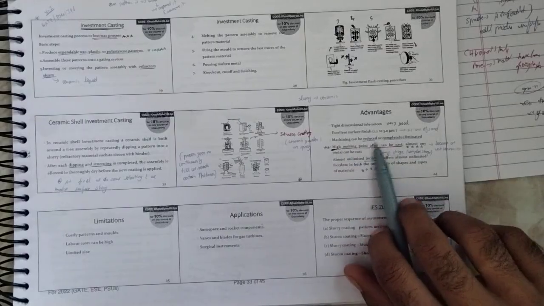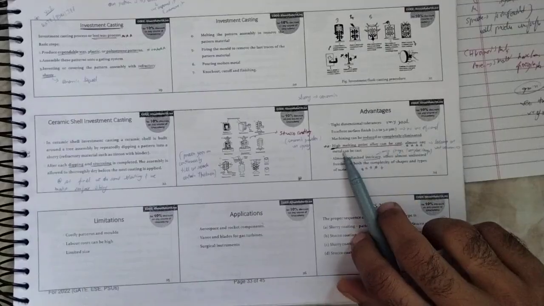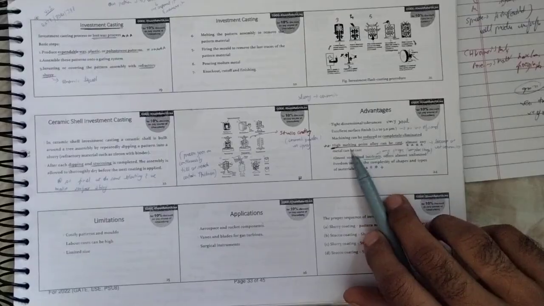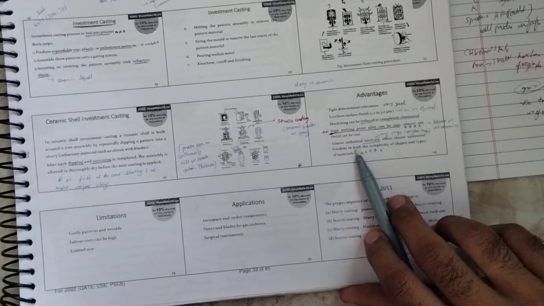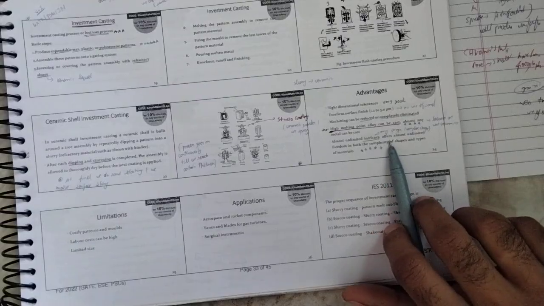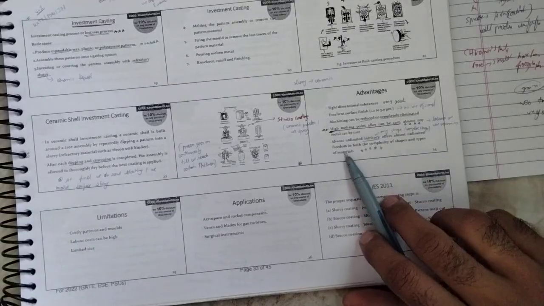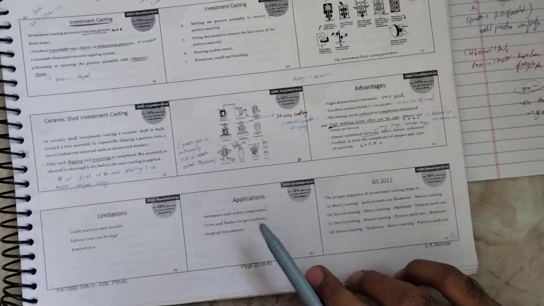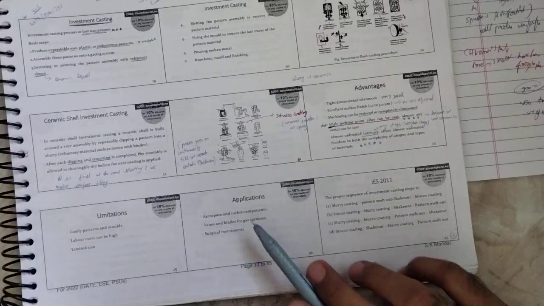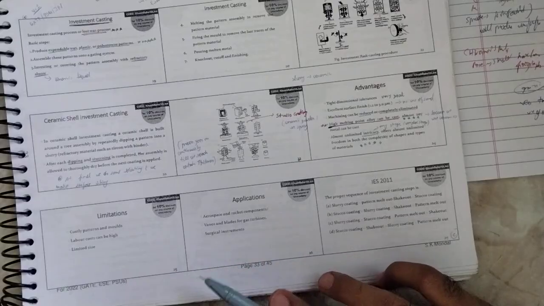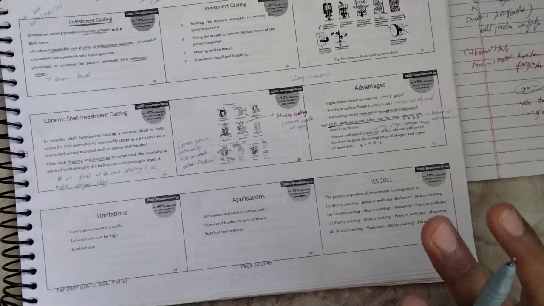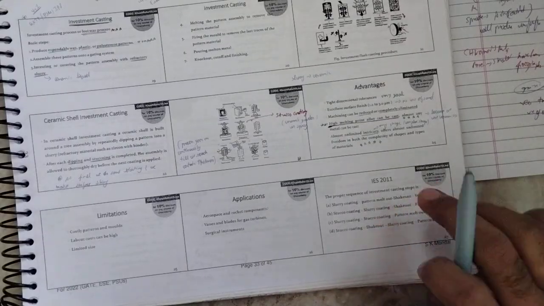Okay. So advantages you can see: dimensional tolerance, excellent surface finish, and machining can be reduced or eliminated completely. Very high melting point alloys can be cast, and high melting point alloys can be any metal. It allows unlimited intricacy, so any shapes you can do. Unlimited freedom in complexity, so most of the complexity you can apply in this. Applications: aerospace and rocket components, gas turbine blades and surgical instruments. Disadvantages: costly patterns and labor cost is high, and limited size.